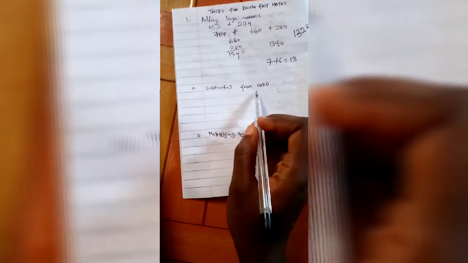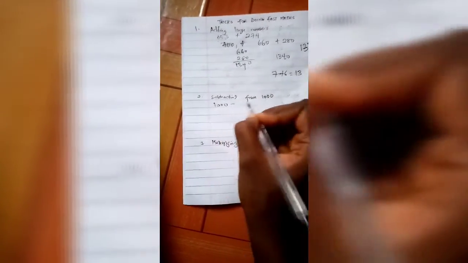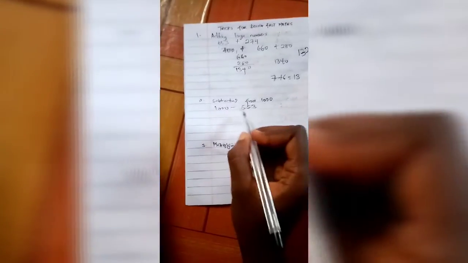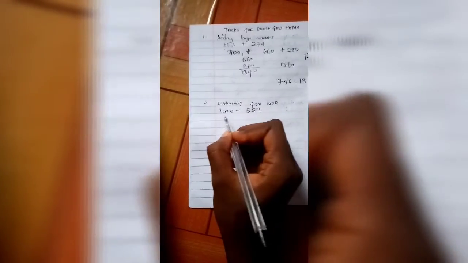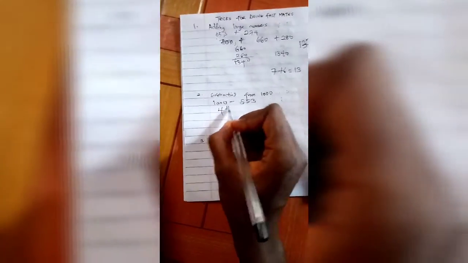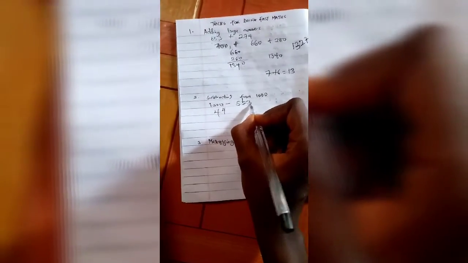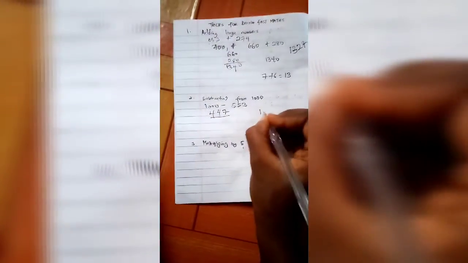Now, subtracting from 1000, this one is very simple. Any time you're subtracting a number from 1000, you have to follow a particular rule. You subtract the first number from 9, subtract the second number from 9, then you subtract the third from 10, and that's your answer. Let's say 1000 minus 553. This 5, subtract it from 9. That's 9 minus 5 to give us 4. Then the second number also, subtract it from 9. 9 minus 5 will give us 4. Then this one, subtract it from 10. So 10 minus 3 will give us 7. And that's your answer.